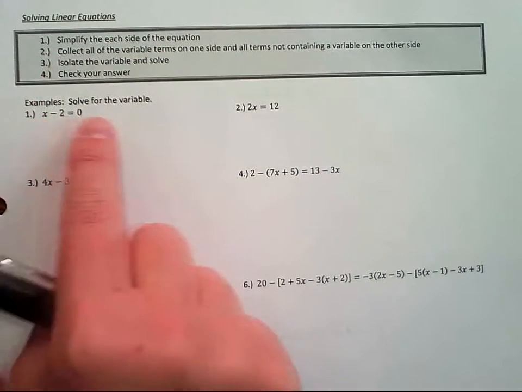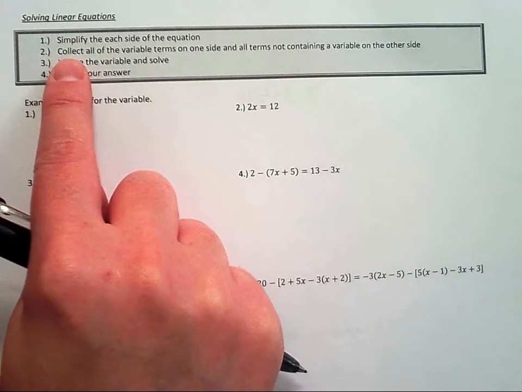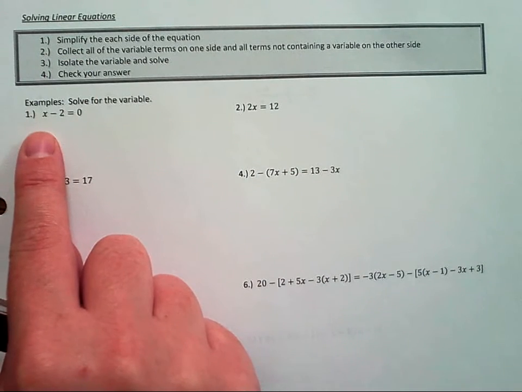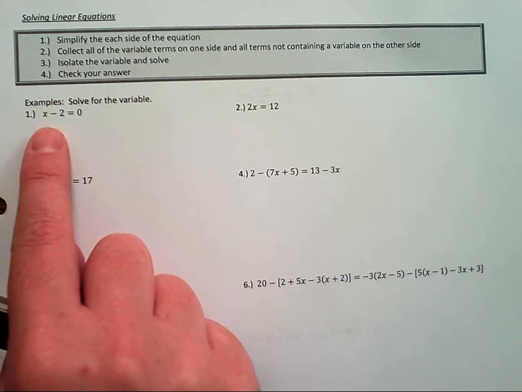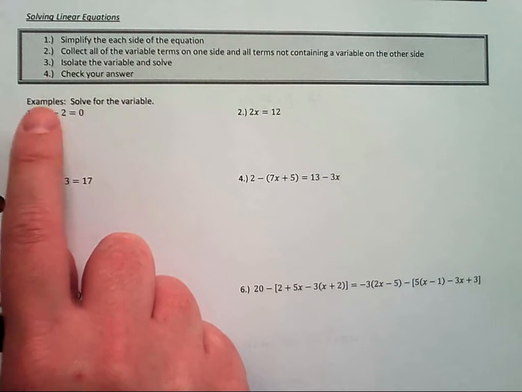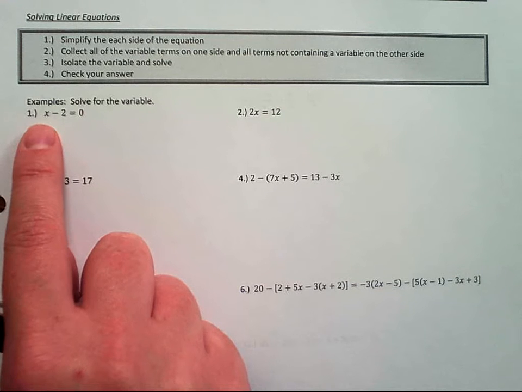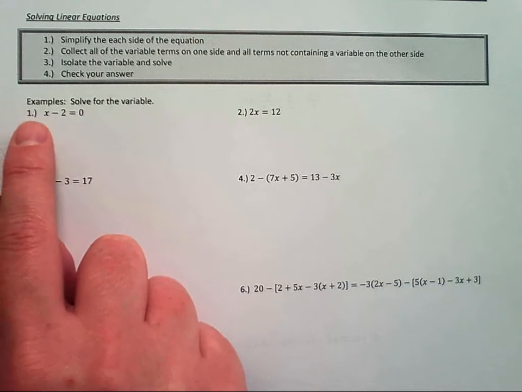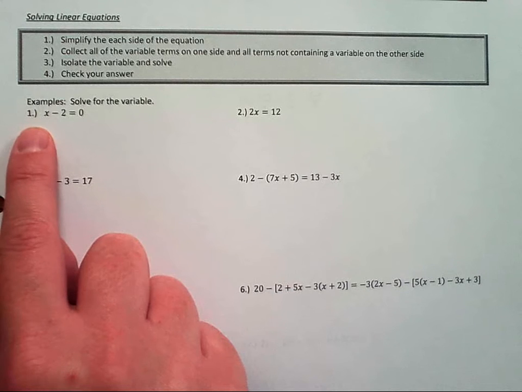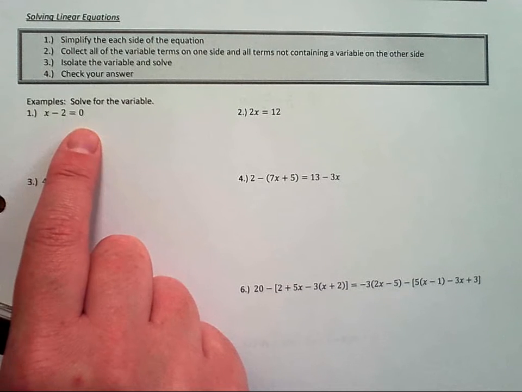I can't simplify each side. So step 2 says collect all the variables on one side and everything without a variable on the other side. I have all the x's on the left-hand side, and a number on each side, so I have to get the numbers over. Here I have x minus 2. The operation between x and 2 is subtraction.